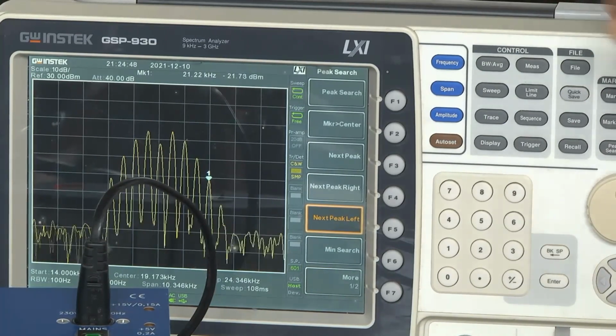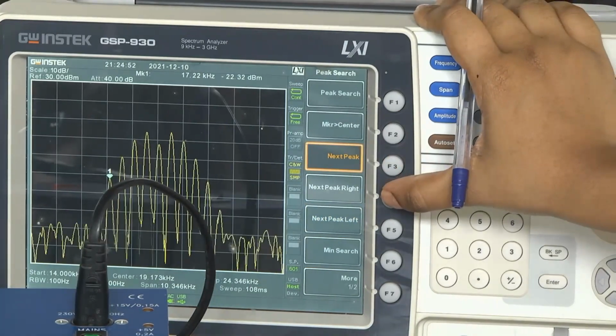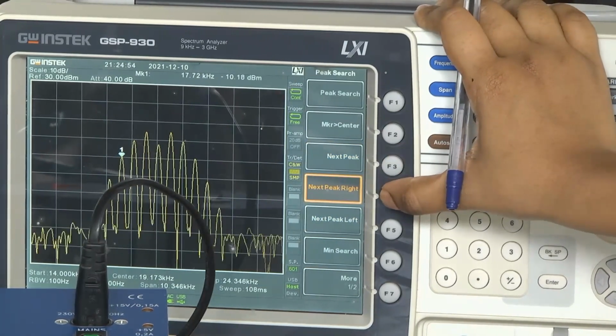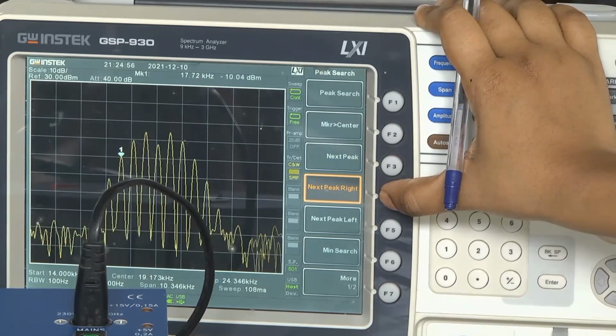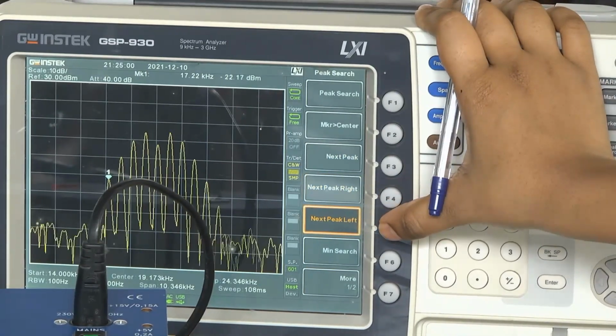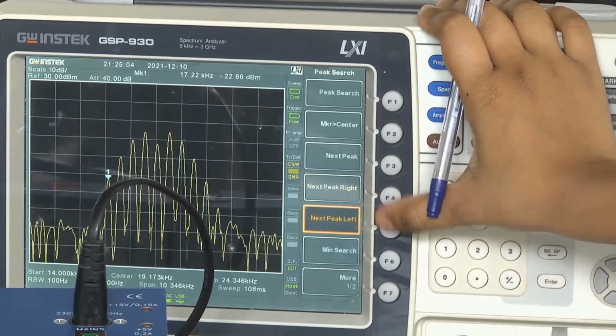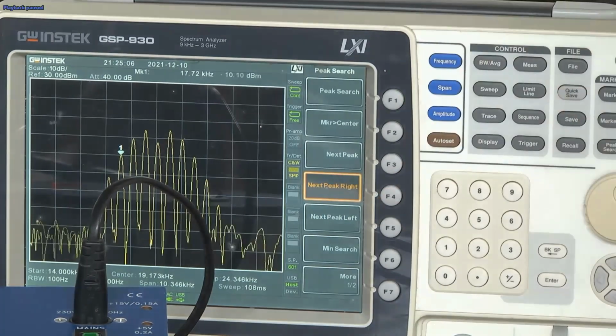Then let's see what is the minimum frequency. Here we have to take this value as the minimum frequency. So please note down this value. This is for 500 hertz input and for 0.25 volts.